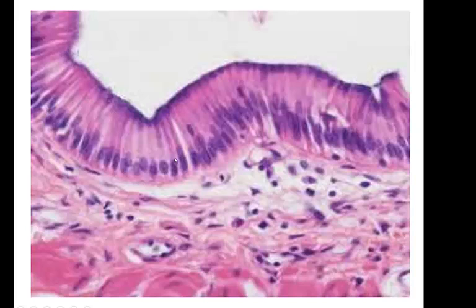So notice how elongated these cells are. That's a really nice slide of simple columnar epithelium. And usually, like I said, the nuclei are elongated as well. The best place to find this is all along the digestive tract. You're not going to find it in the mouth and down the esophagus because there's too much abrasion.